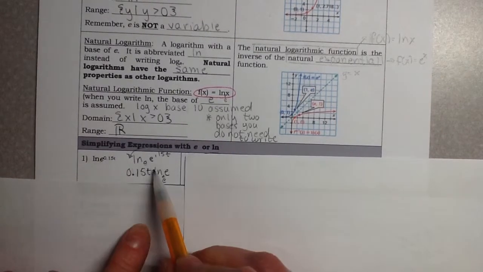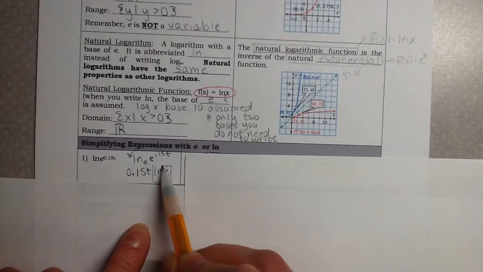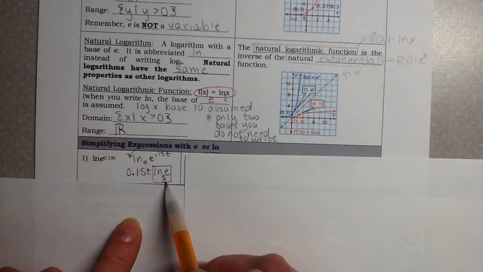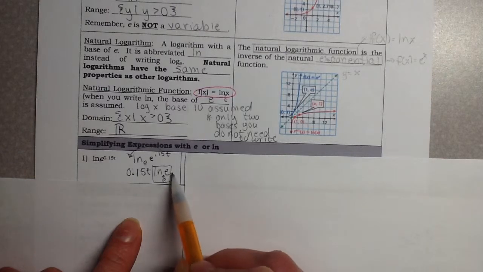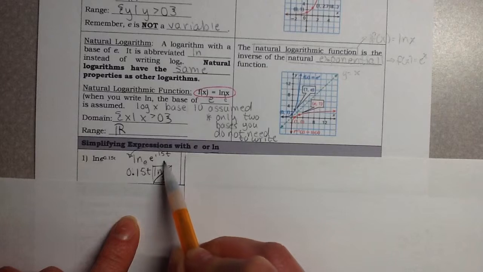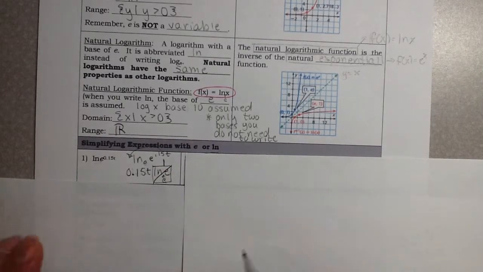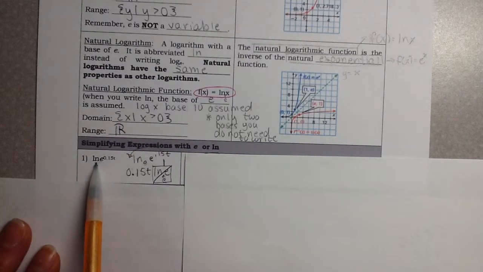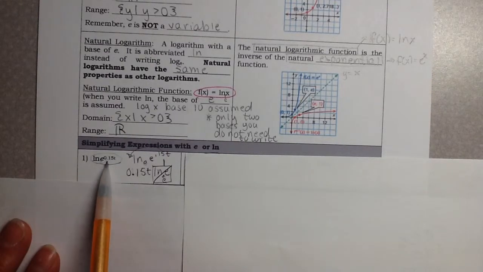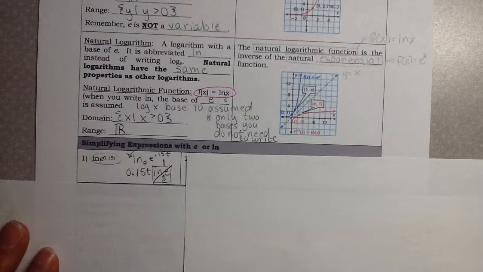And if you think of the natural log of e, which is the natural log base e of e, you say, what power do I raise e to get e? That would be 1. So anytime you see the natural log next to e, this just turns into the number 1. So this natural logarithmic expression is just going to be your exponent, 0.15t.